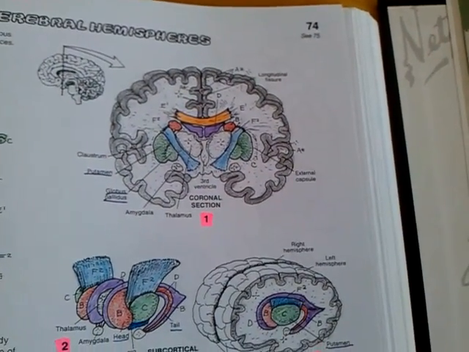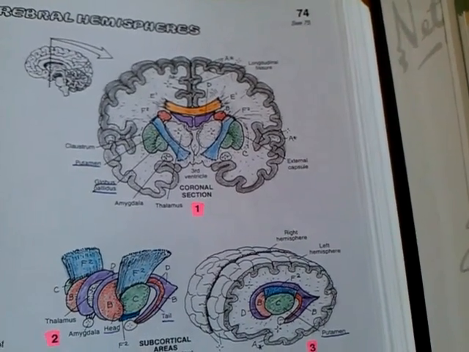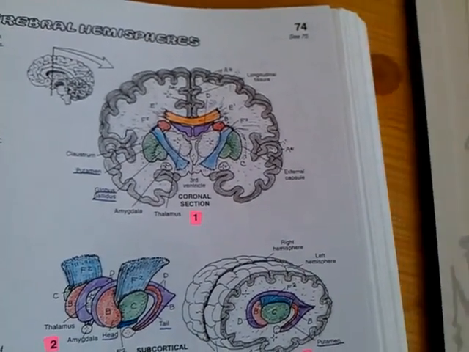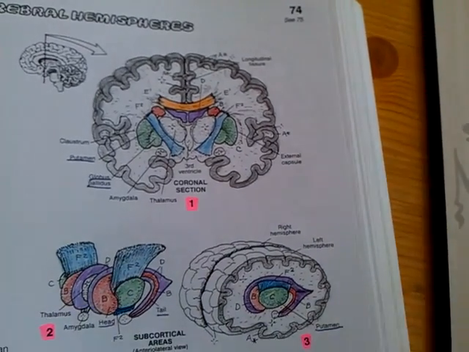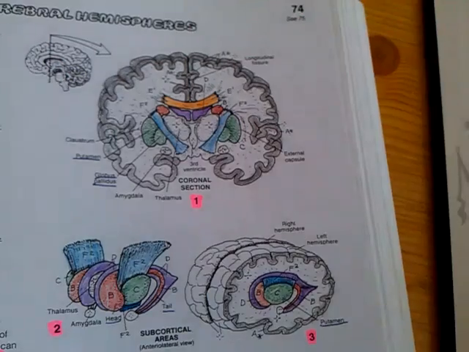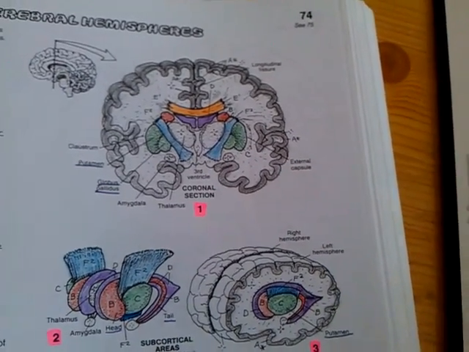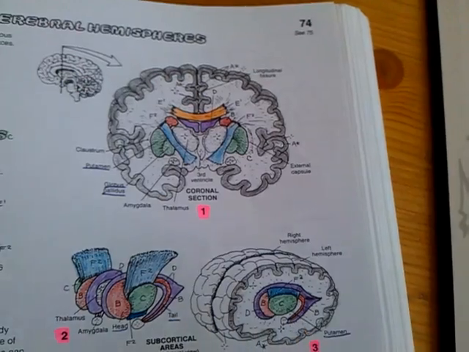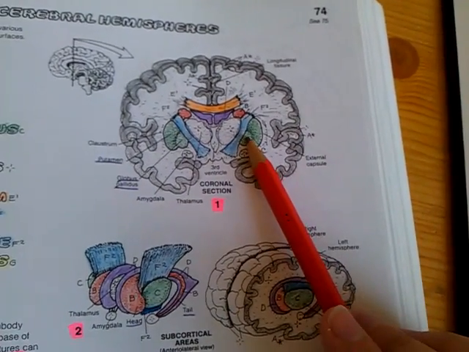Now the connections of the basal nuclei go back and forth between the functional subdivisions. So you have fibers going from the striatum to the pallidum, which is this one.